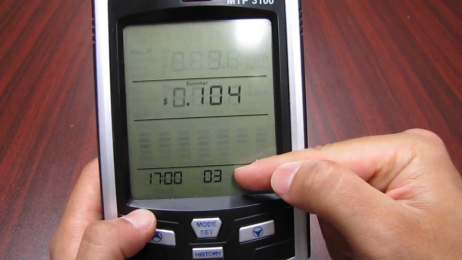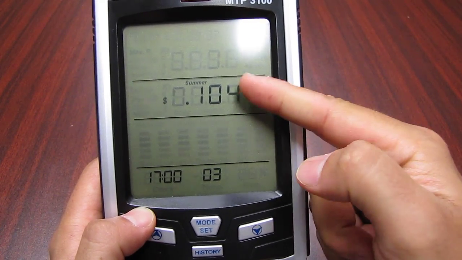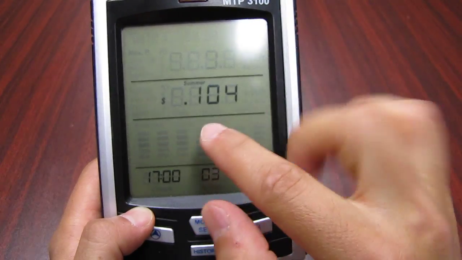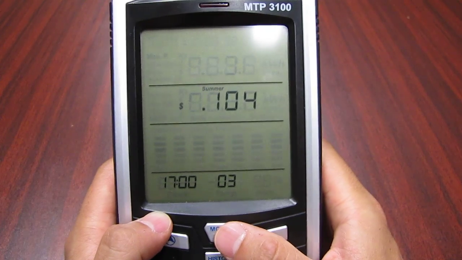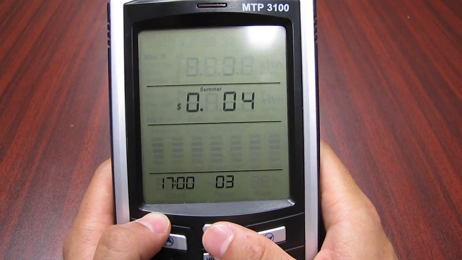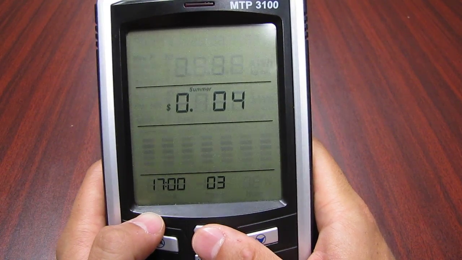Now, as you see, the number changed again. We're now setting tariff 3 for the summer period. Again, we see the digit for the cost flashing, and we want to confirm this. Again, this is 10.4 cents per kilowatt consumed.